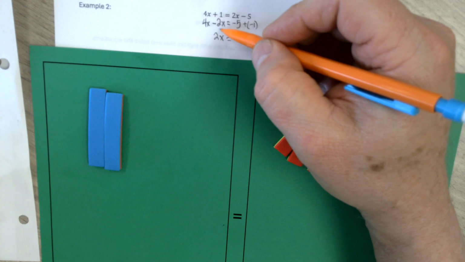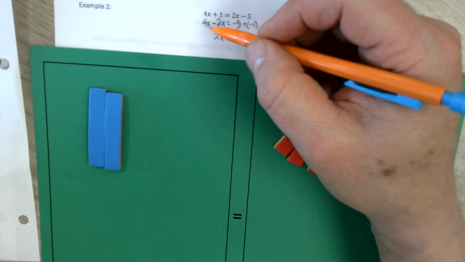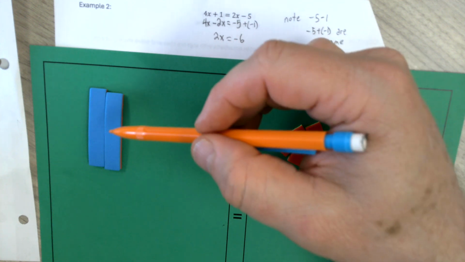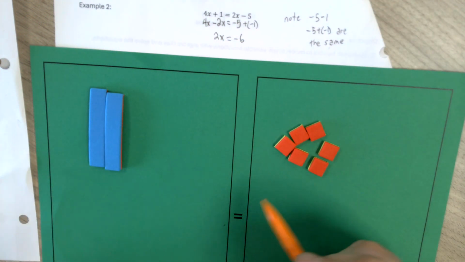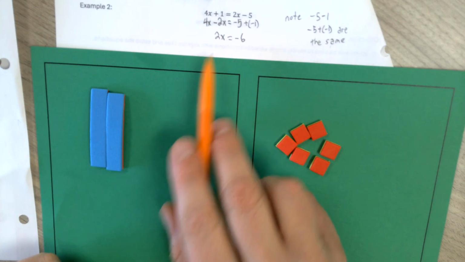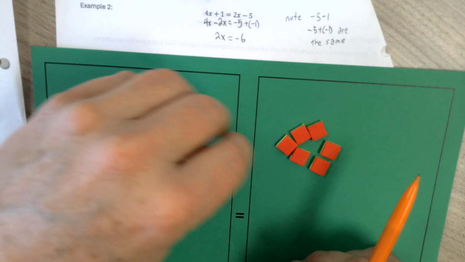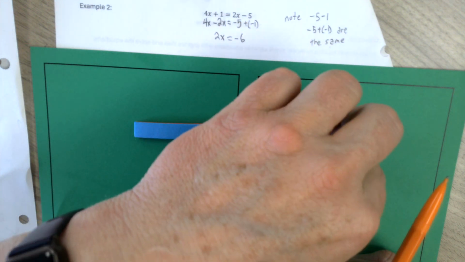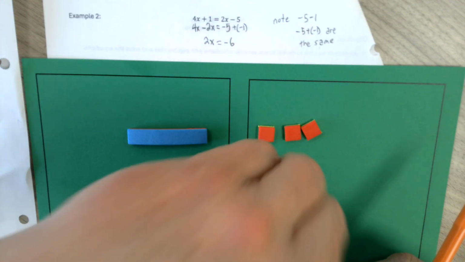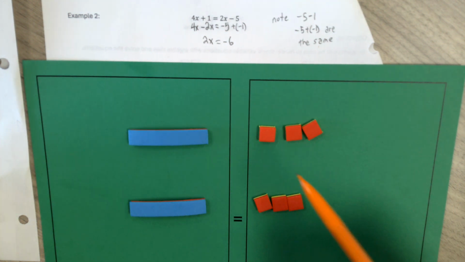This was a war. The signs were opposite, the colors were different, right? They had different uniforms on, so they're going to fight it out. There were more positives than negatives, so the positives win. And now we're going to do our last step. I need to find out what x is, but I have 2 x's here, so we're going to divide these up, and then we're going to take these tiles and divide them between the 2 x values. So now we can see that each x corresponds to -3.